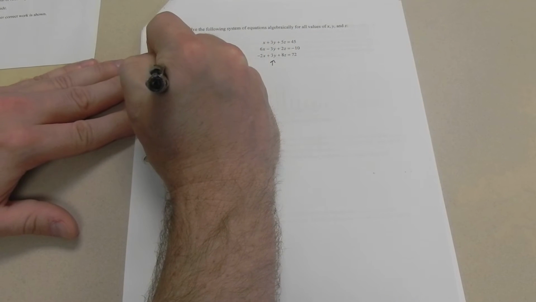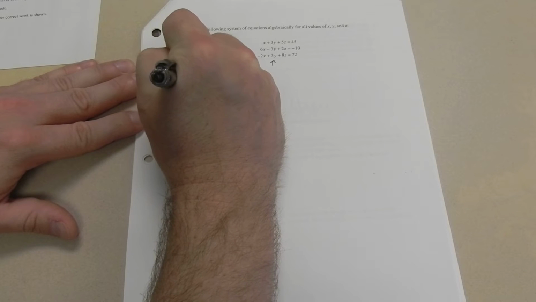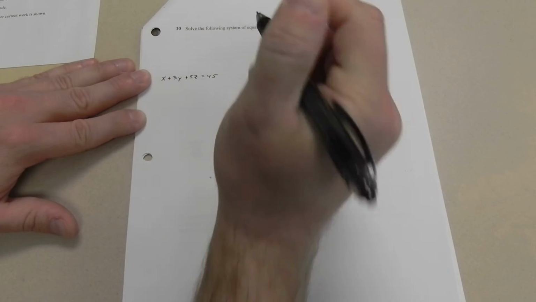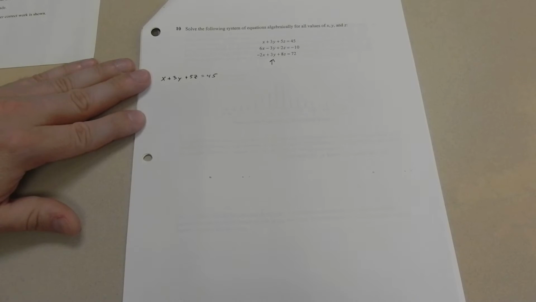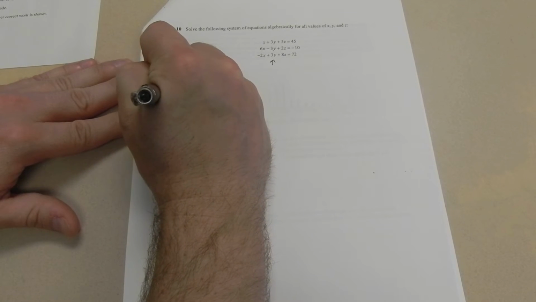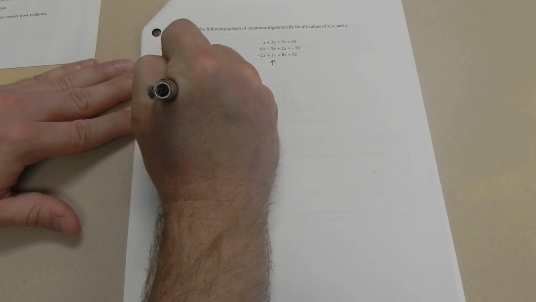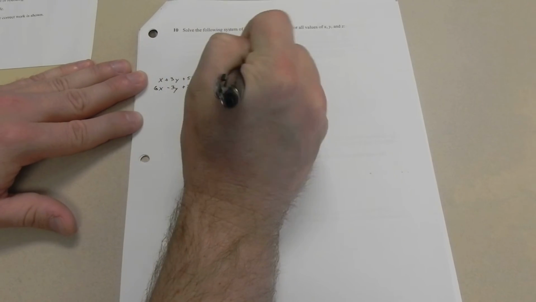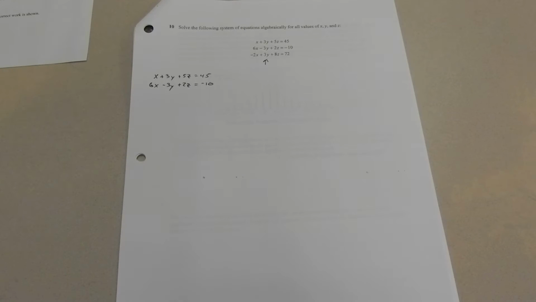If I take the first equation written, x plus 3y plus 5z equals 45, and the second equation, 6x minus 3y plus 2z equals negative 10, I can combine those two equations.